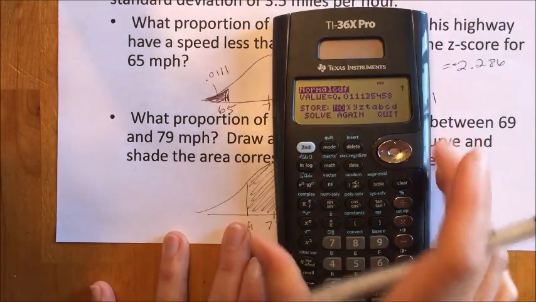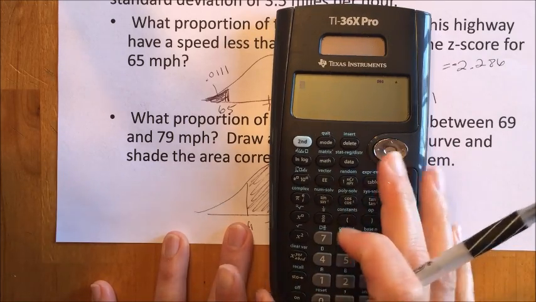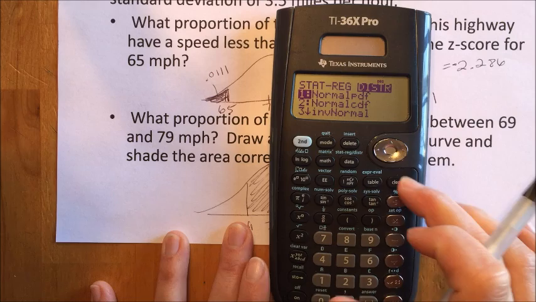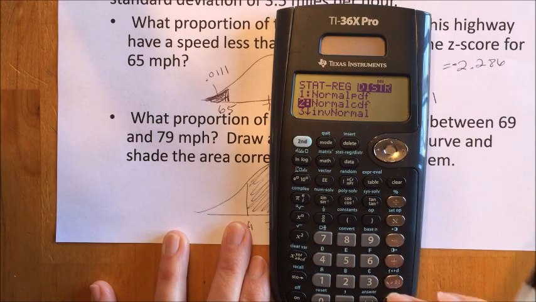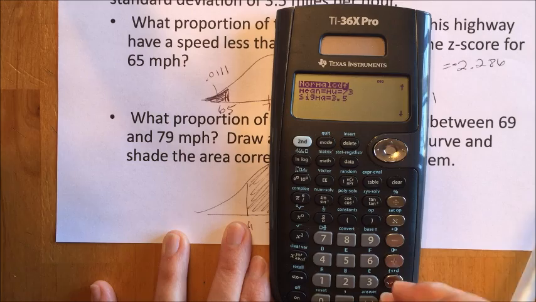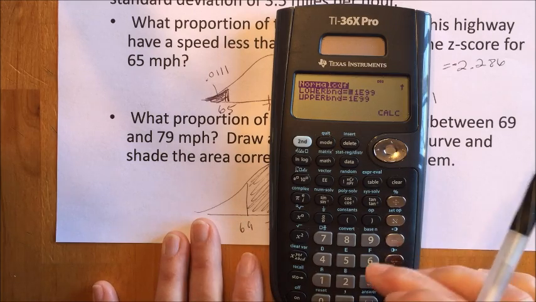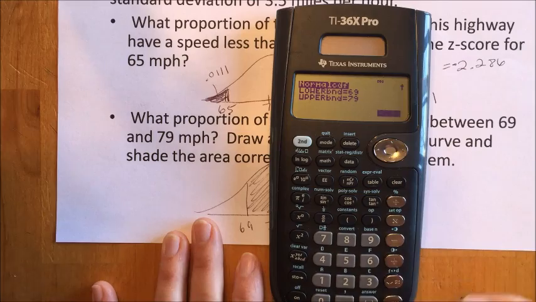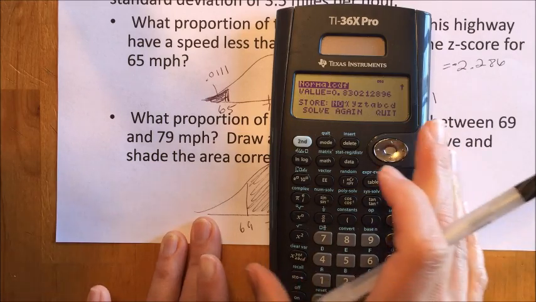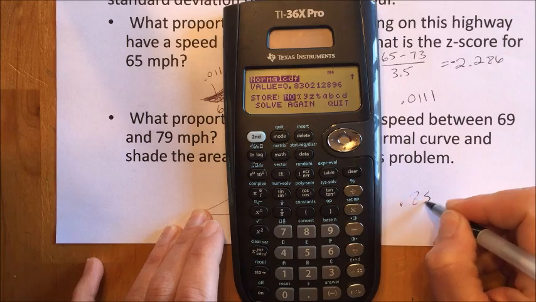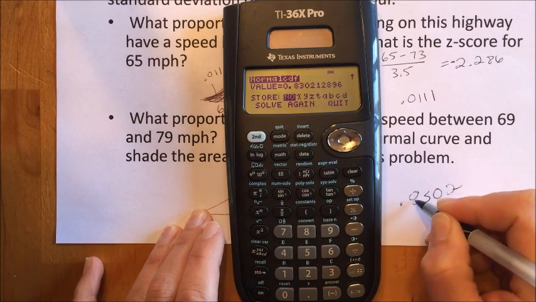On our TI, we come to the distribution menu: second data, right arrow to get to distribution, down to number 2 for normal CDF. Our mean and standard deviation are the same as the last problem. So we're going to put 69 in as our lower endpoint and 79 in as our upper endpoint, and then calculate. It tells us that this area is 0.8302, which is the answer to this problem.